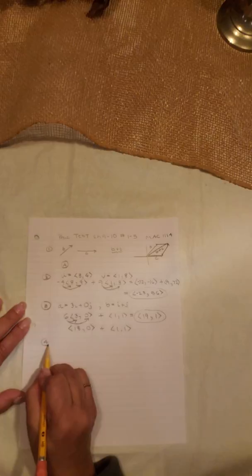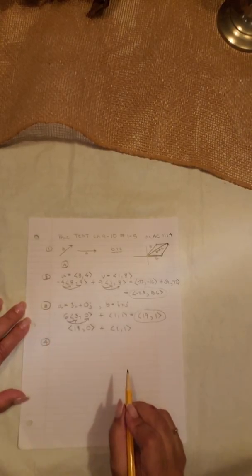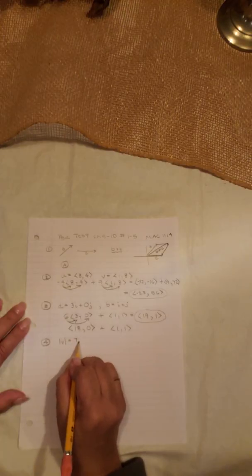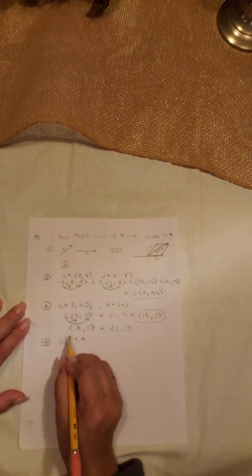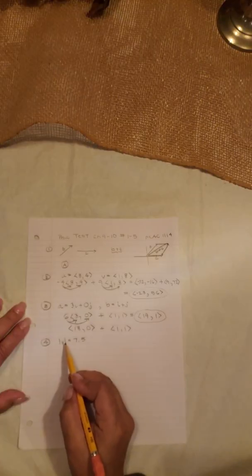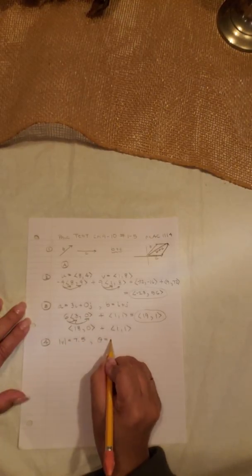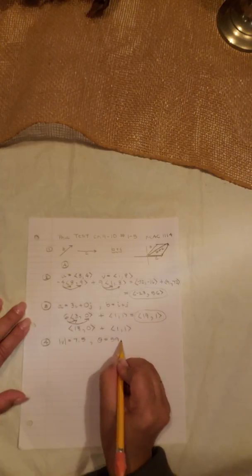Going to problem number 4, we get into finding the horizontal and vertical components of a vector. In problem number 4, they give you the length of the vector as 7.5, and these are the symbols that they use for length, or magnitude as it's called. The direction angle of the vector is 59.1 degrees.